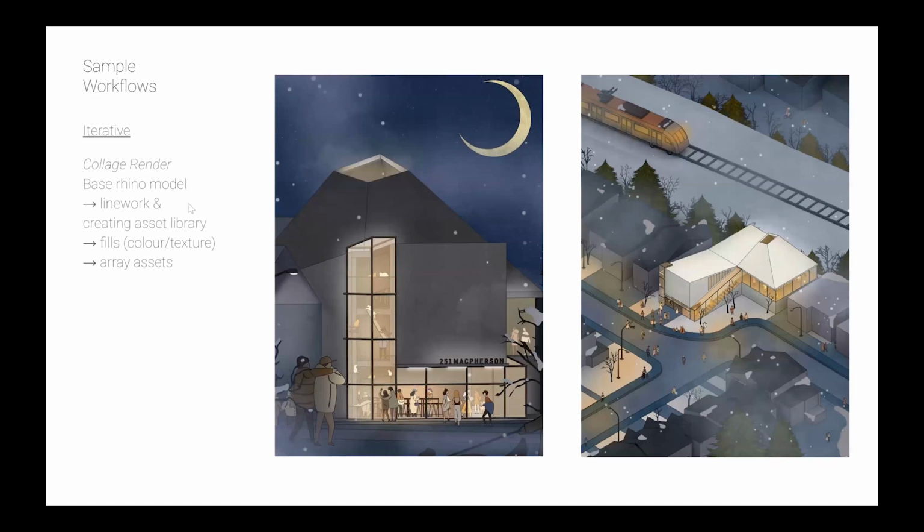For collage render, it's a little bit different because it's the same where you have a base Rhino model, but then you're going to want to create this kind of asset library. So you're going to want to go on Google, Pinterest, find a bunch. I'm not going to do this right now because I don't know how many of you will go for collage because you'll probably need Photoshop, but you create an asset library, find a bunch of images that you're going to manipulate in Photoshop and then start pasting into here.